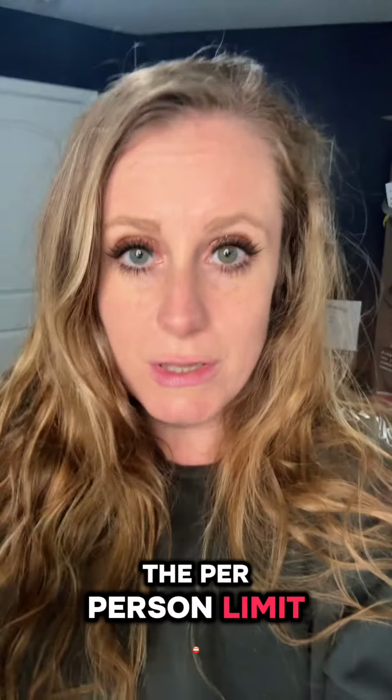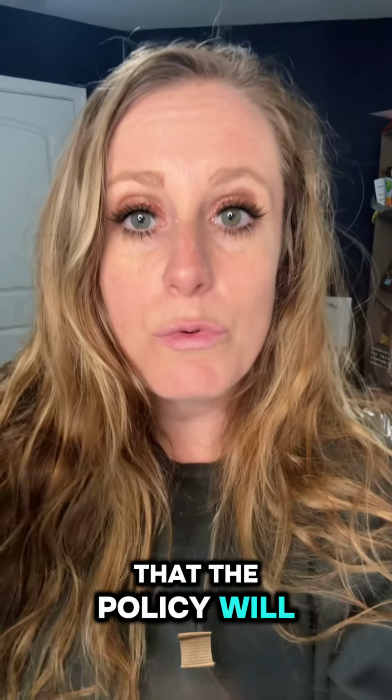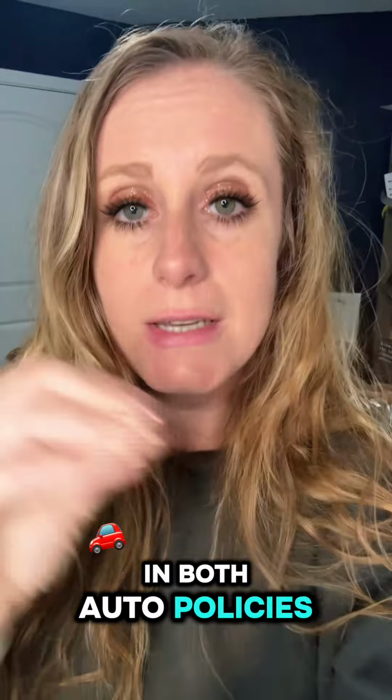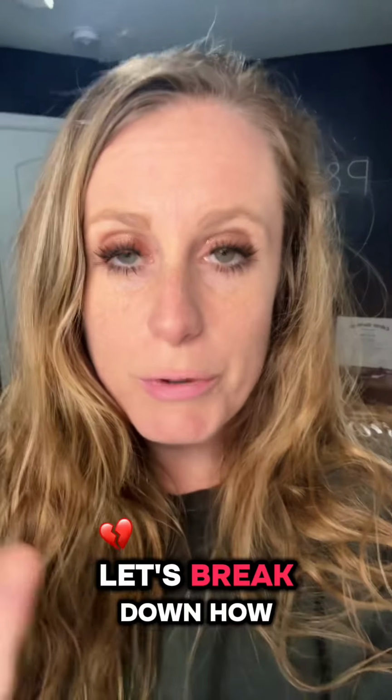The per person limit. This is the amount that the policy will pay for each individual in a single accident or occurrence. You will see this in both auto policies and homeowners. So let's break down how this works.